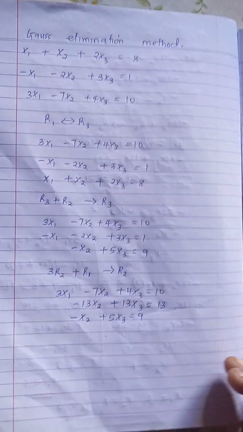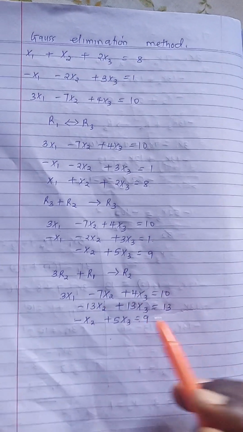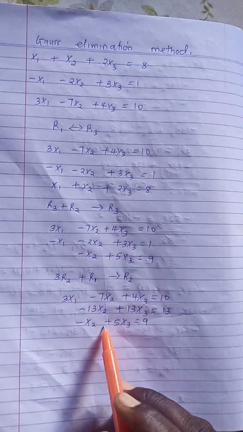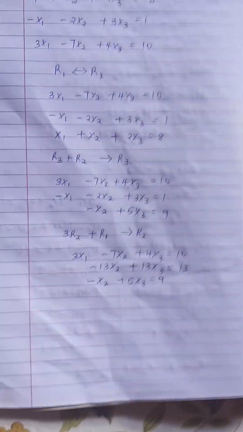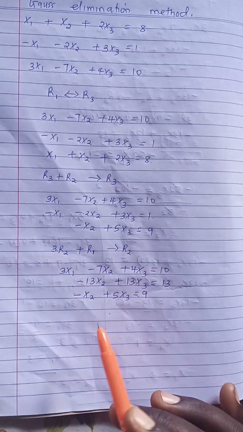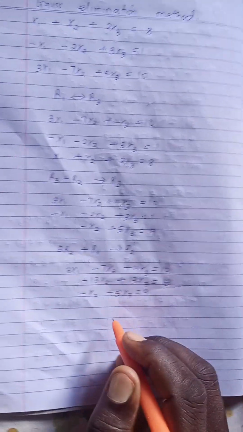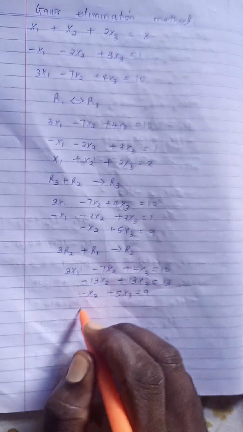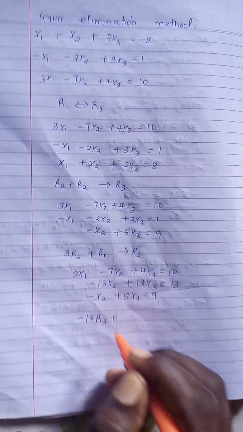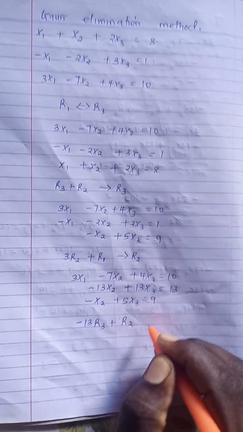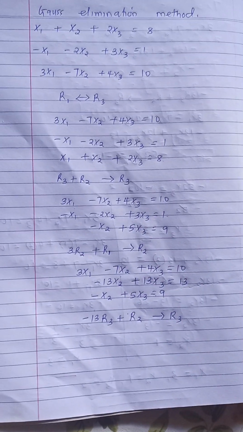Now after arriving at this place, I want also to eliminate x2 in row 3, so that this one will be slanting that way. So I will eliminate x2. So in eliminating x2, I will have negative 13 r3 plus r2, and I am replacing row 3. I am having a new row 3.